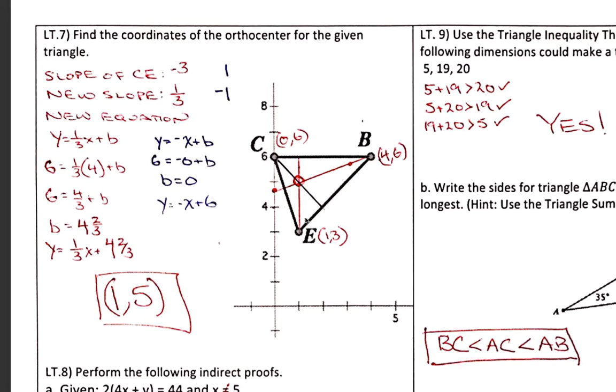So the slope of EB was 1, and so the negative inverse of that would be -1. So I got -1x plus b. My x and y values are coming from C, and that's at (0, 6). So 0 in for x and 6 in for y. You wind up with b equals 6. And so you actually can see that right here. And so anyhow, you get y equals -x plus 6. Y-intercept is 6, and then down 1 to the right 1. And you can see that line also would give us the orthocenter here at (1, 5).